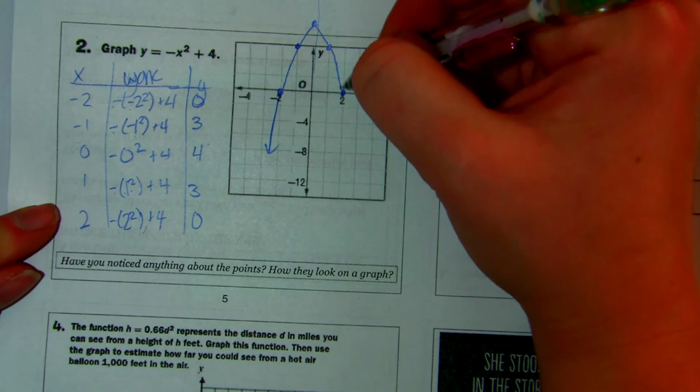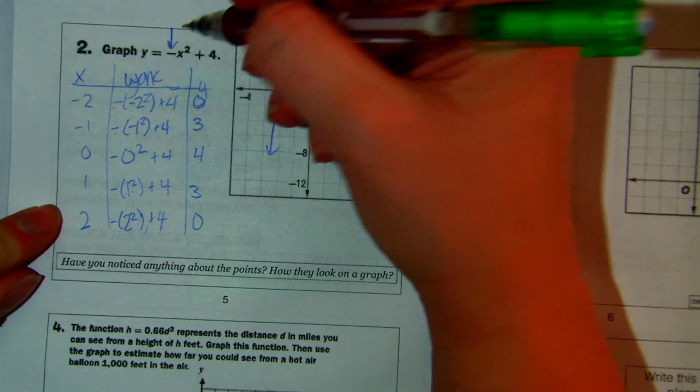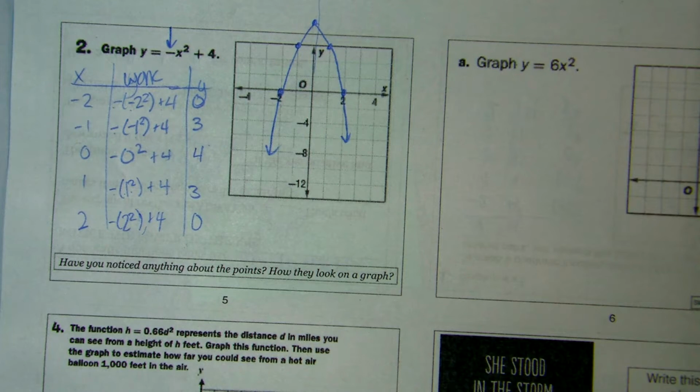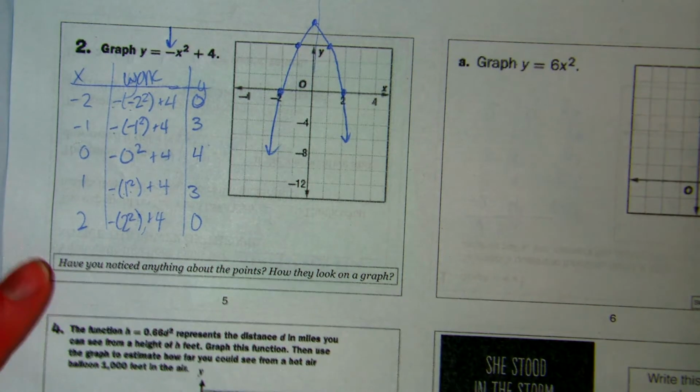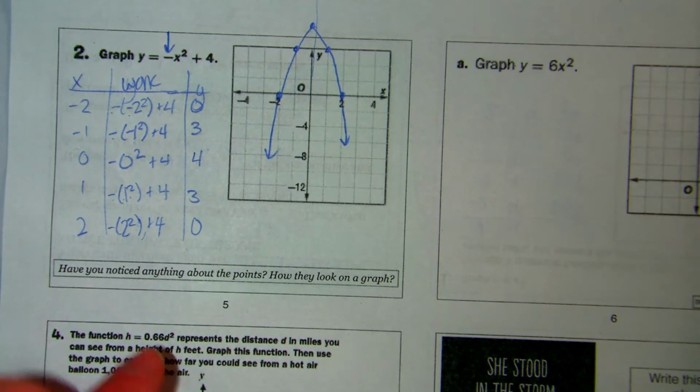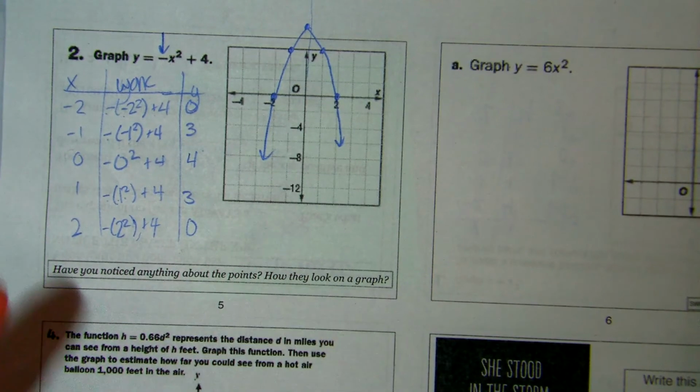It opens downward because this x is negative. Okay, so sorry about that graph, but that's a little different. Have you noticed anything about the points, how they look on a graph? There's a U shape.